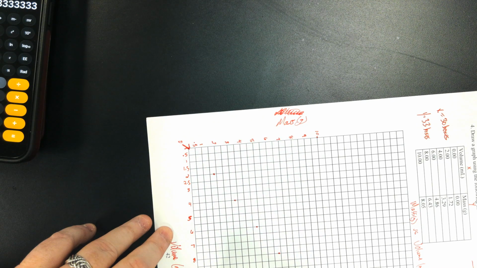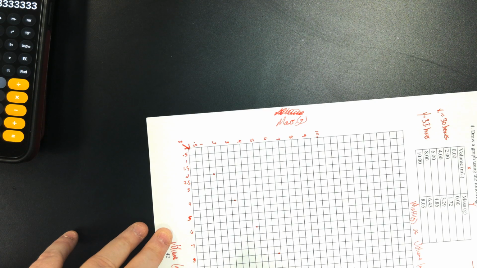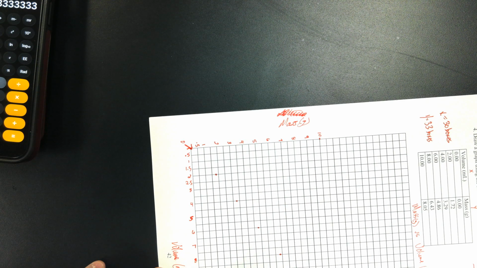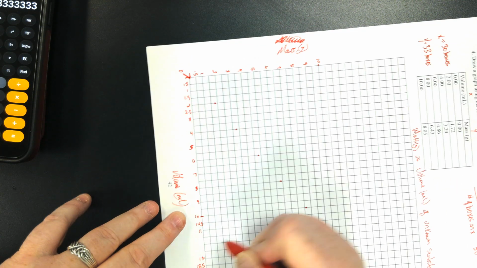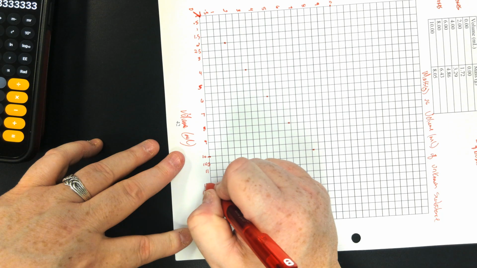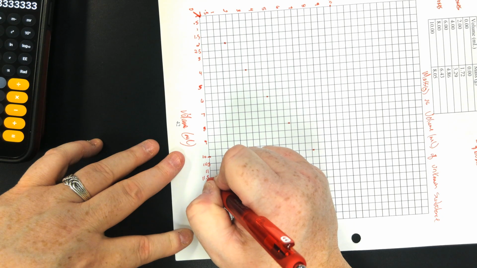So it would be 10, 10.5, 11, 12, 13, 14. It would go to 15 all the way. So, and then 14, 13.5, 13, and then 12.5, 12, and then 11.5.